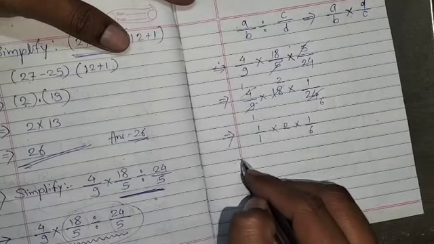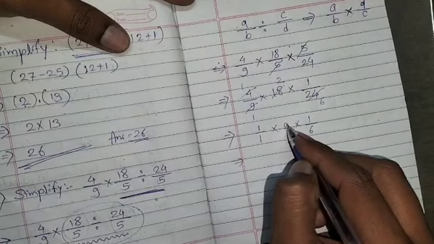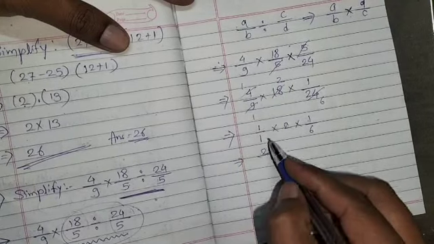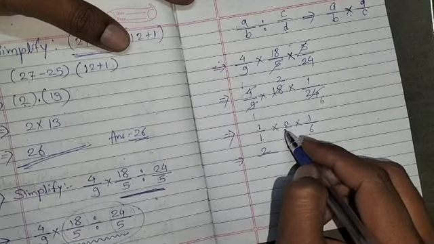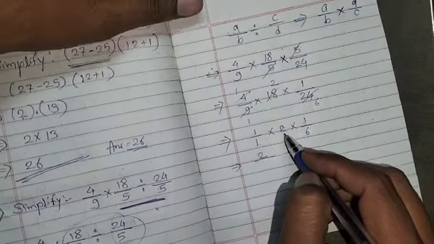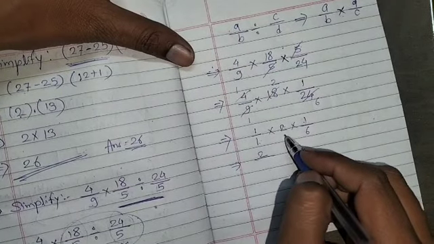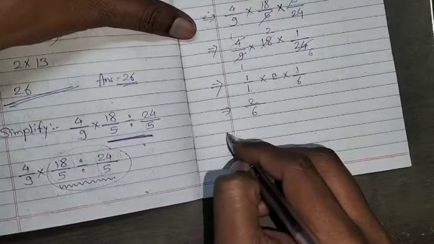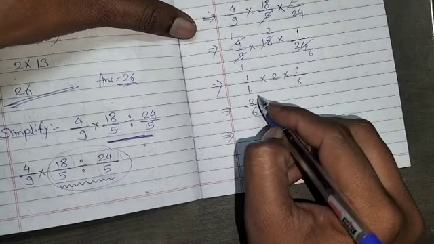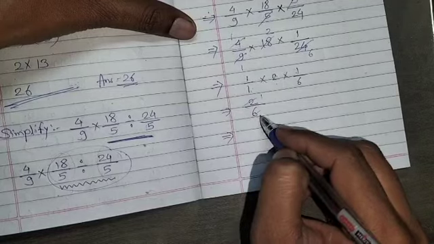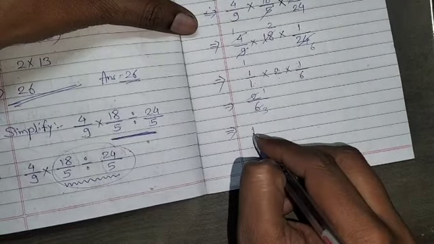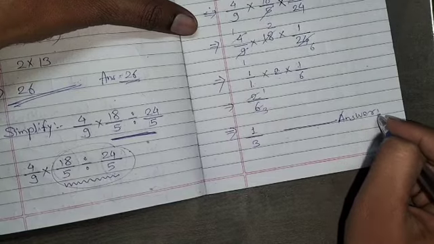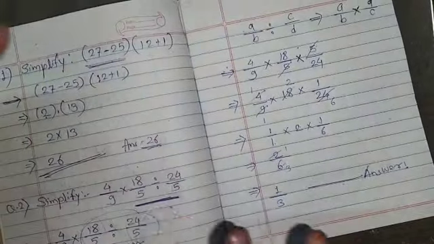Now multiply numerators. 1 into 2, 2, 2 into 1 is 2. So here write in numerator 2. 1 into 2 by 1, here nothing is present, that means 1 is present. So 1 into 1 is 1, 1 into 6 is 6, so 2 by 6. Now again simplify this 2 by 6 to reduced form. 2 ones are 2, 2 threes are 6, so 1 by 3 will be the answer. In this way we have to solve this problem.